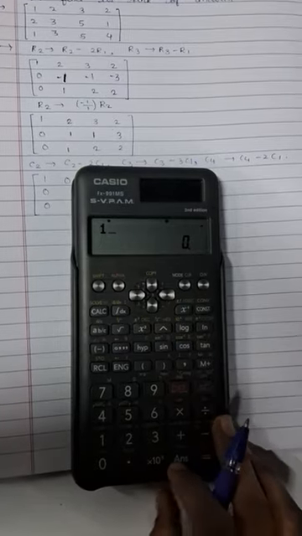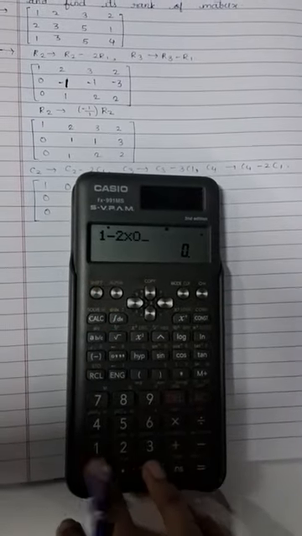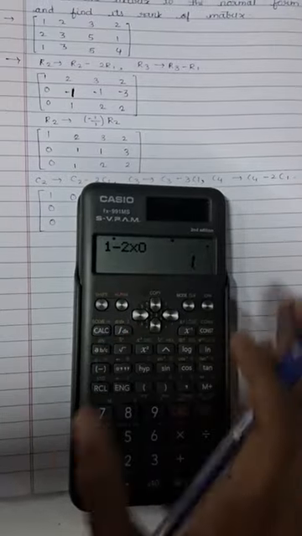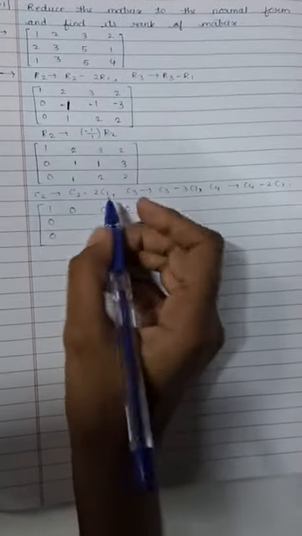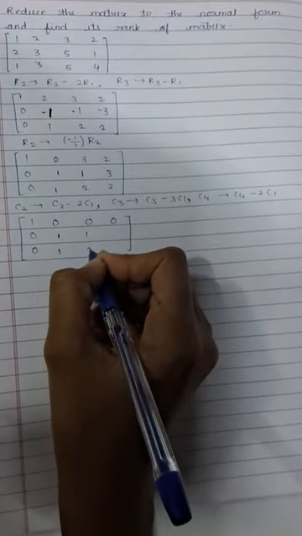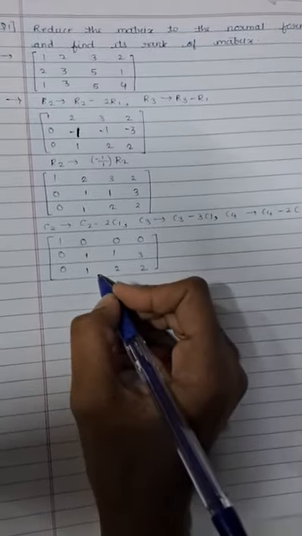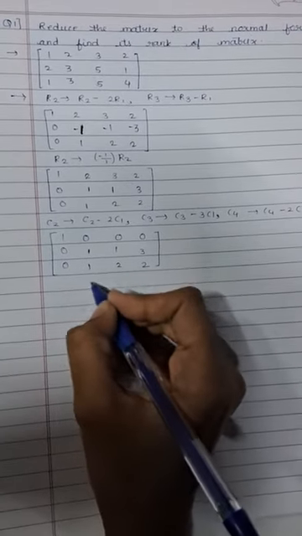This is then minus of 2 into 0 is equals to 1. So similarly you can do these calculations for every equation and you will get the same answer. So without wasting time, we'll write the values as it is. So we have found 1 over here, we have taken zeros over here. Now we have to convert this R3 value into 0.